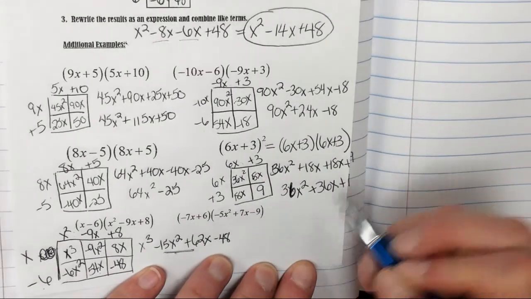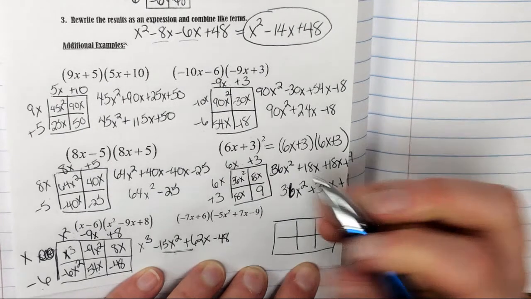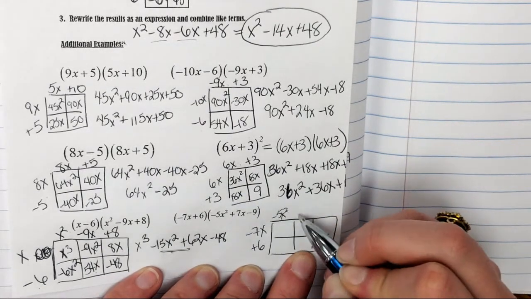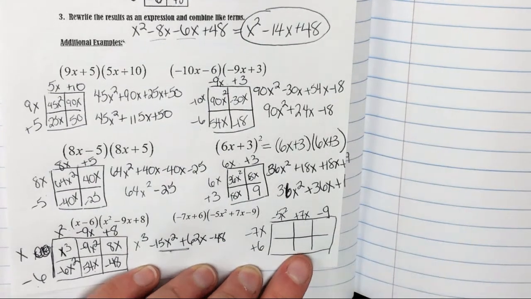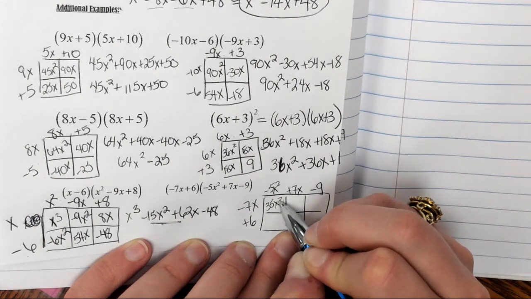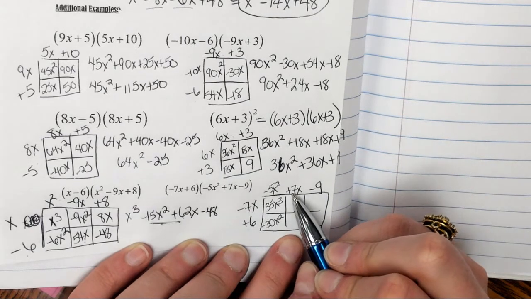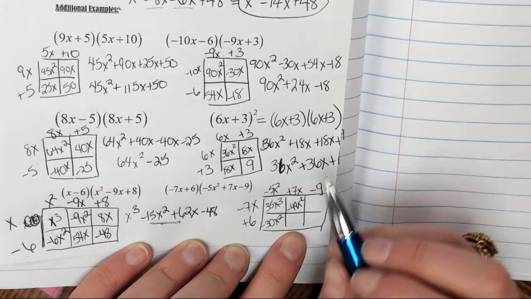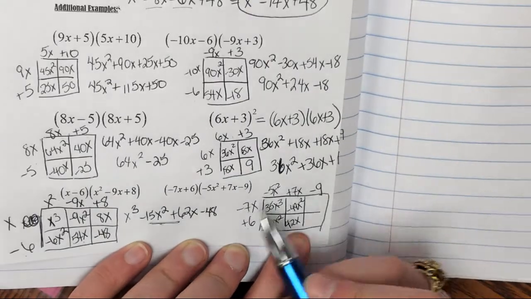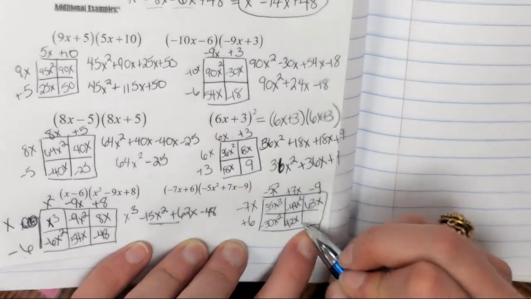Last example, same idea. We're going to have a 2 by 3 rectangle. And here I have negative 7x plus 6, and across the top is negative 5x squared plus 7x minus 9. Negative 5 times negative 7 is positive 35, x to the third. Negative 5x squared times 6 is negative 30x squared. Negative 7x times positive 7x gives me negative 49x squared. Positive 7x, positive 6, 6 times 7 is 42, so I have positive 42x. Negative 9 times negative 7 gives me a positive 63x. And negative 9 times 6 gives me a negative 54.